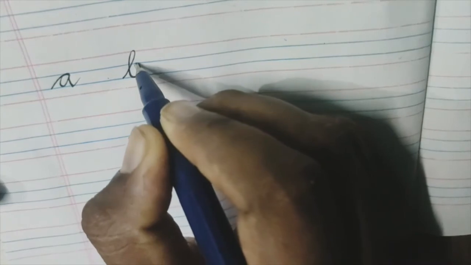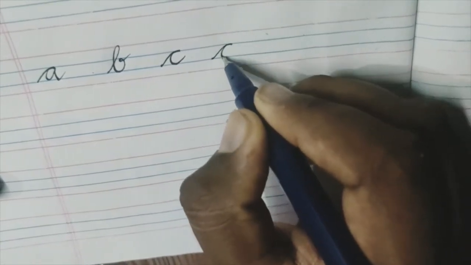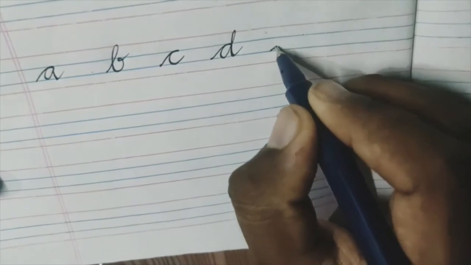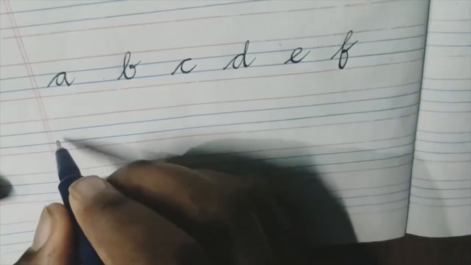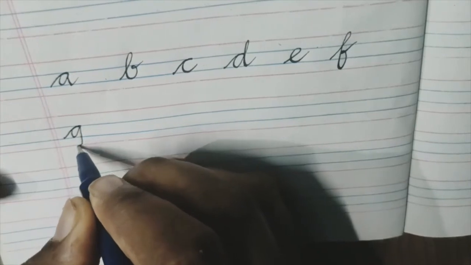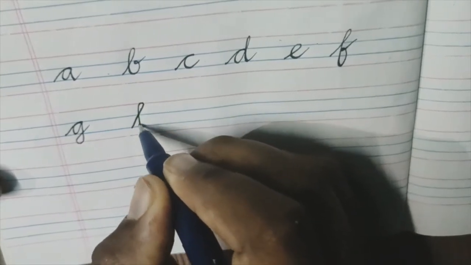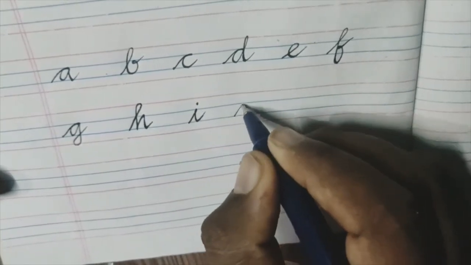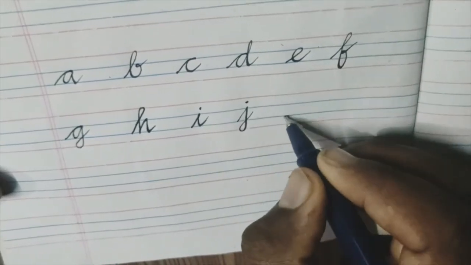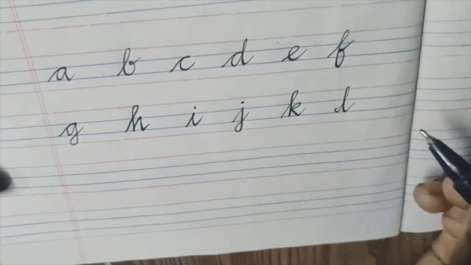A, B, C, D, E, F, H, not H, this is G, okay? G, H, I, J, K, L.